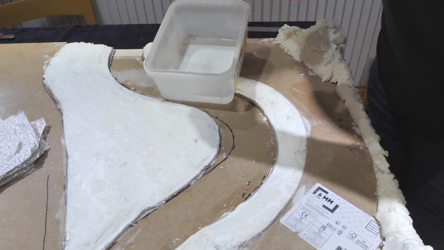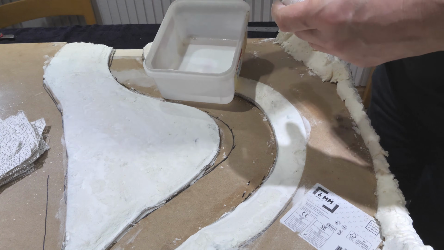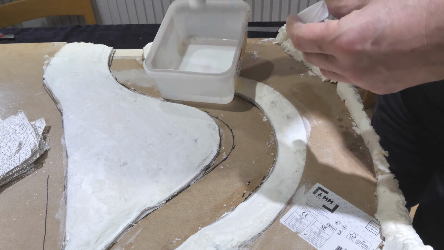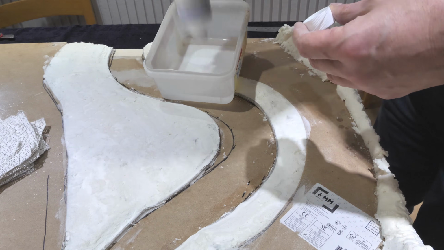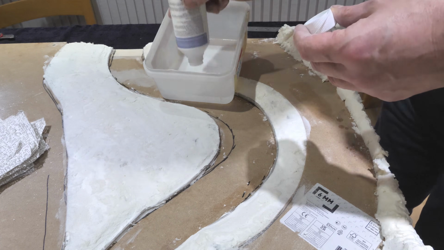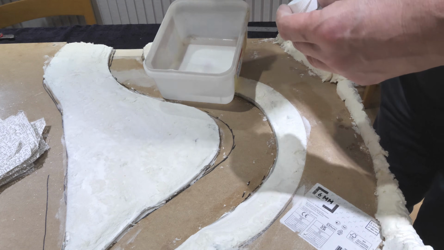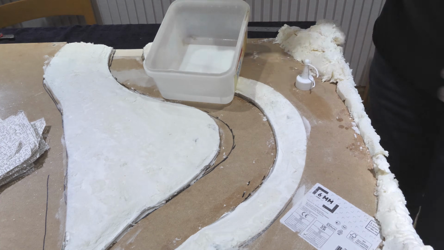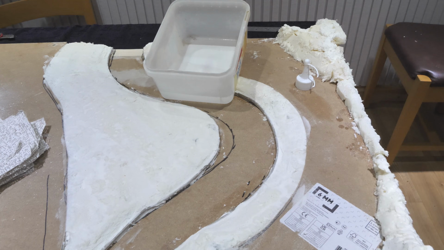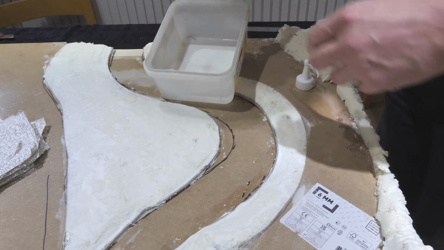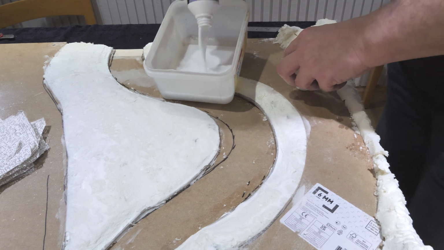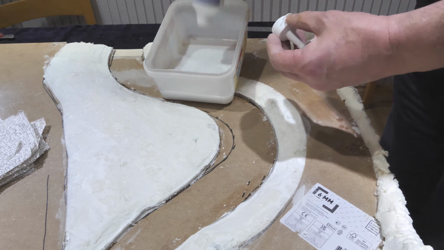On this, I do like to just put a little bit of PVA glue in with mine for some reason. Always have done. Haven't got anything left in here. Maybe not. Maybe I put a bit of water in there. Wow, that's all gone.